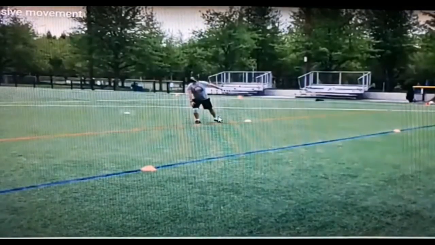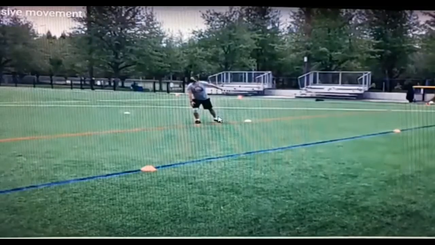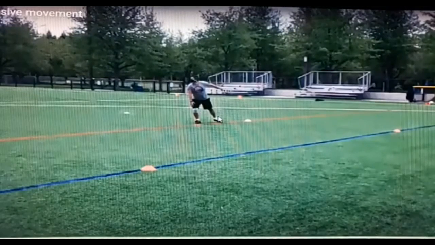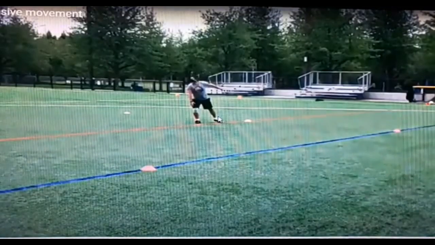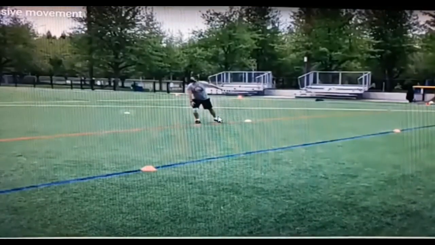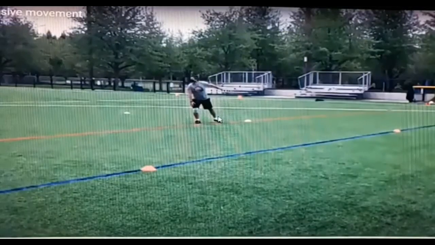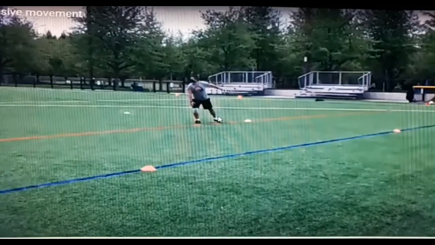So I want you guys to see the rhythm. It needs to be not 1 foot going back, 1 foot sideways. It needs to be both working together sideways, and you're going to be backing up a lot quicker.